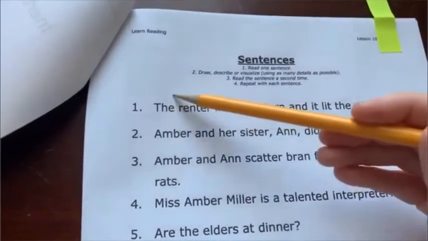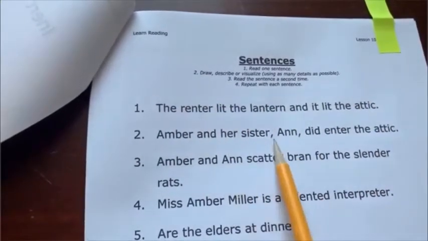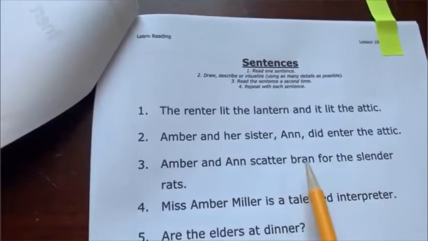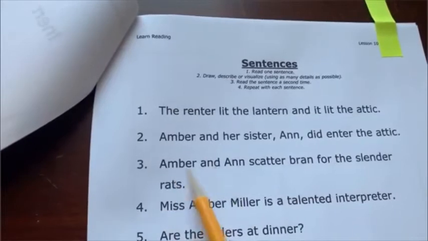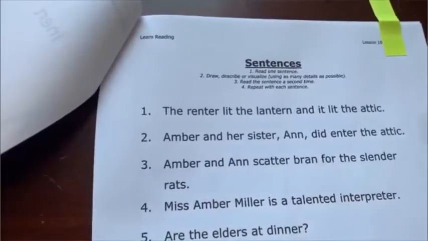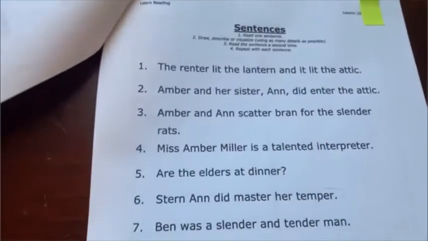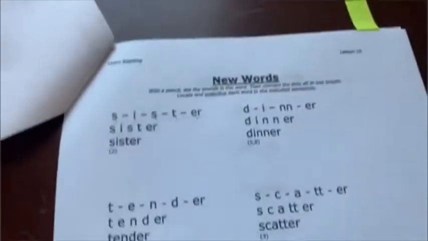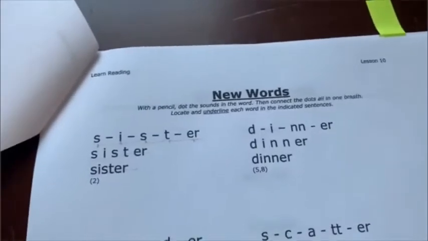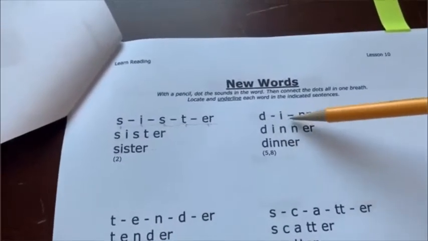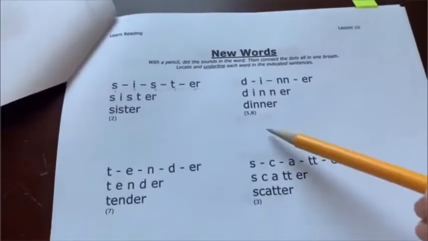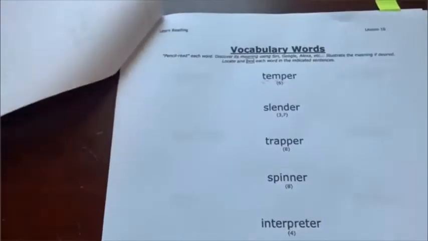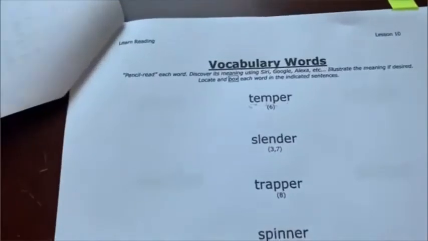This really helps when they get to the sentences page, because so many of their words will already be circled or underlined, and in the vocab page you're going to see that we box some words. So when they get to this page, they will see that they already know and have read many of the words on here, so it's not intimidating or scary when they go to read those sentences. So that's what this new words page is. You would dot the sounds and pencil read each word, and then they would locate them in the sentences that are indicated.